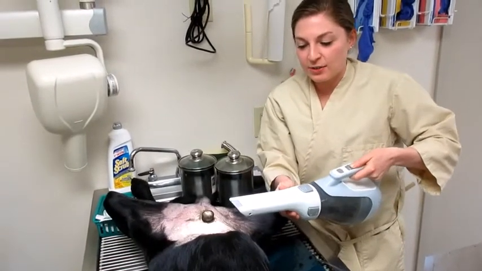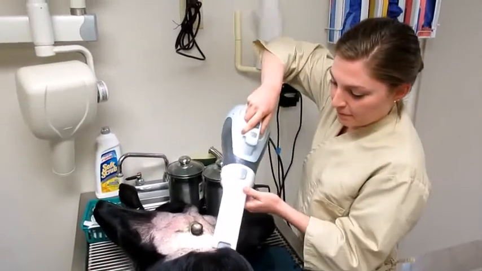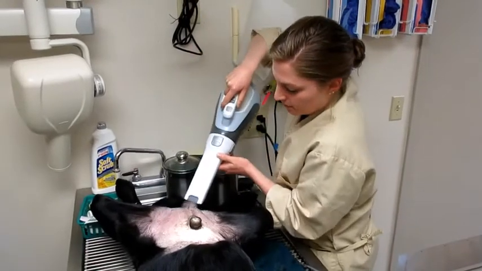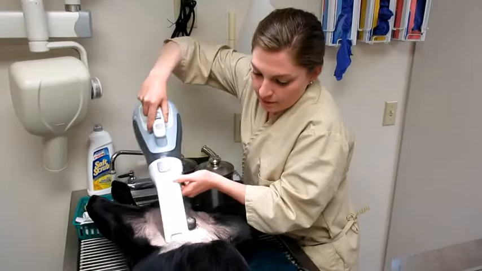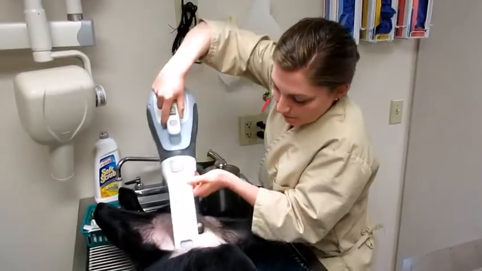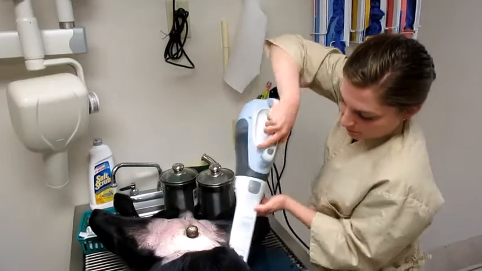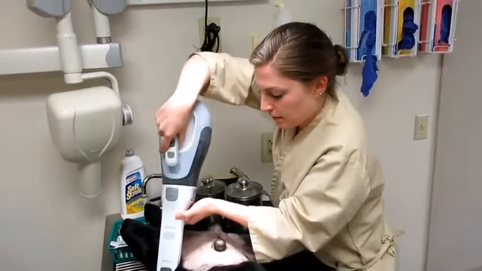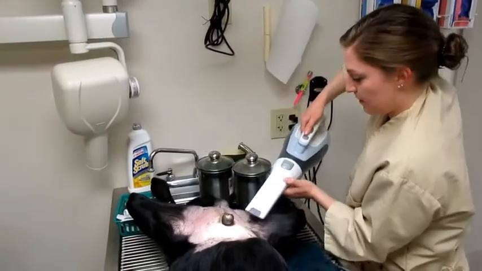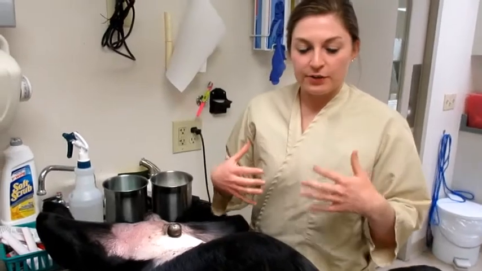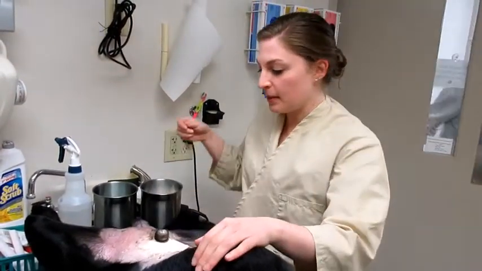After shaving, you want to go ahead and vacuum and get all of your loose hair off. Next, we're going to demonstrate how to do the surgical scrub prep. When you're doing all the prep, you want to be wearing a jacket or something covering your scrub so that you can remove that before transfer and not bring any of those contaminants into your surgery suite.